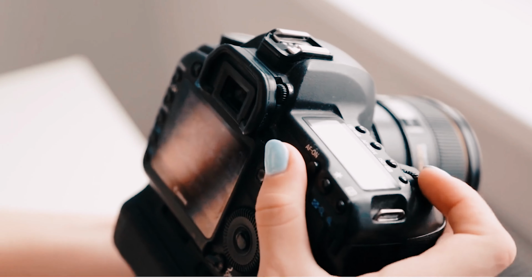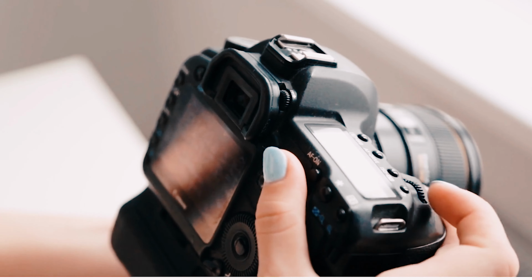Bokeh refers to out of focus areas in your photo, and it also gives a beautiful dreamy look. So how do you achieve this? To achieve the best bokeh, you want to use a lens with a low f number, such as 1.8, 1.2 or 2.8. And the wider the aperture, the more bokeh you will get.